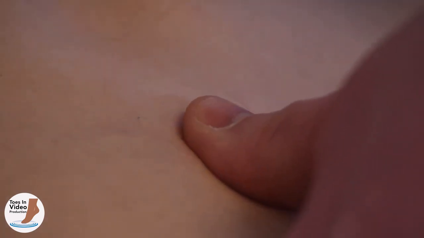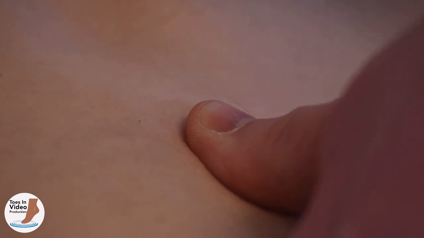Capillary refill time is an important assessment of perfusion. Press the thumb firmly onto the top of the sternum for 5 seconds and release. The time taken for the capillary bed to refill should be less than 2 seconds.